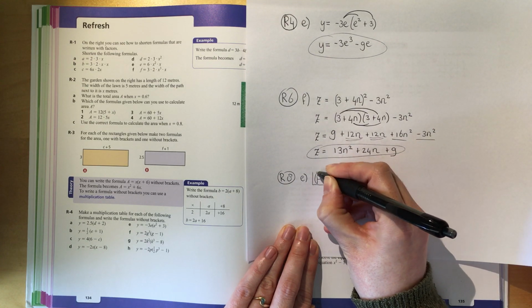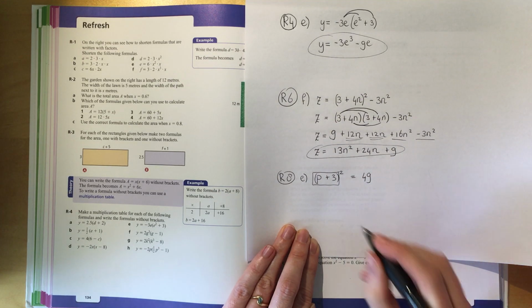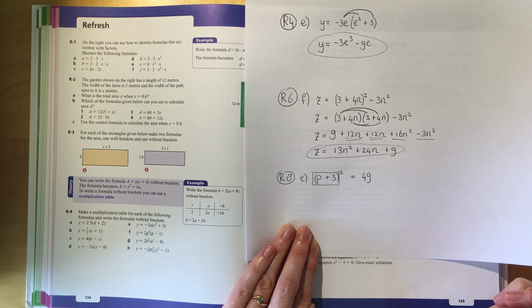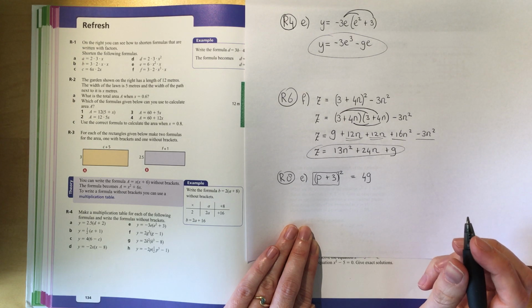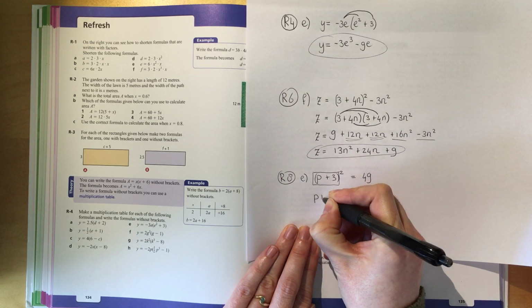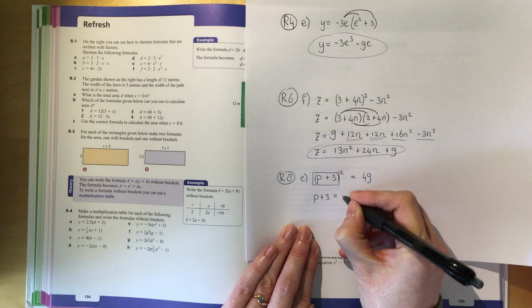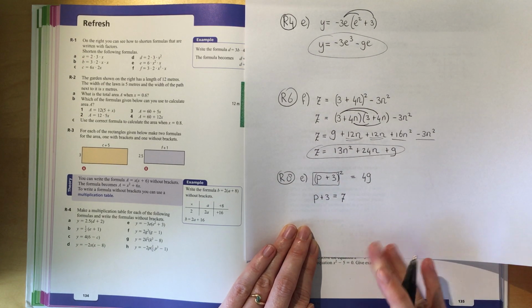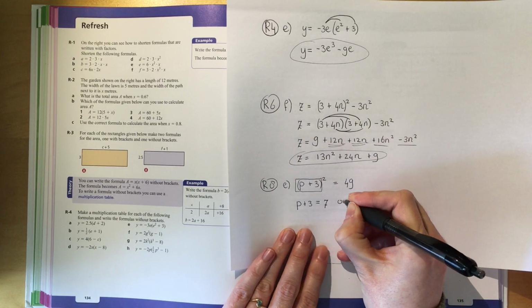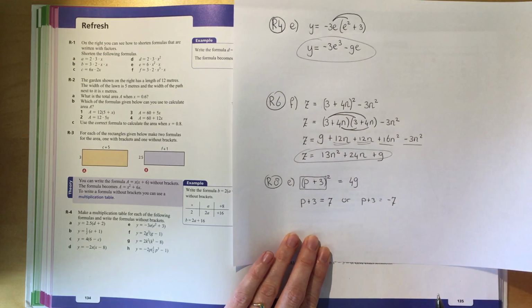So we can ask ourselves, what number squared is equal to 49? Now, of course, you're going to think 7, and that's correct, but there's another number. Minus 7 squared is also equal to 49. So we have to write down both of those options. Start by writing down whatever was underneath my card, p plus 3 in this case, and then the number that I thought could be under the card, 7. But the other option as well, so or p plus 3 could also be minus 7.